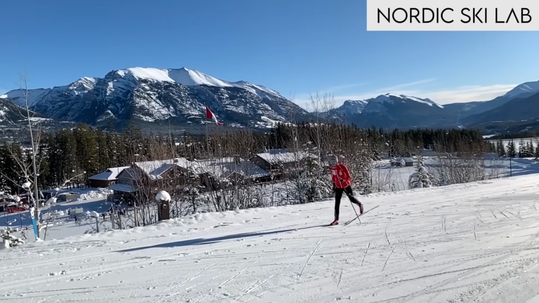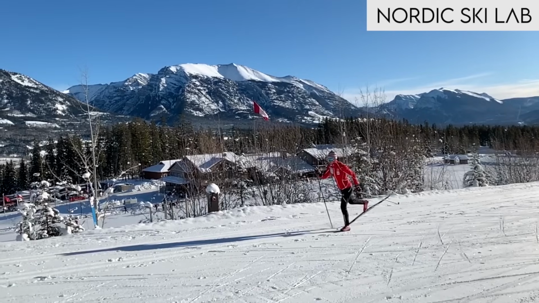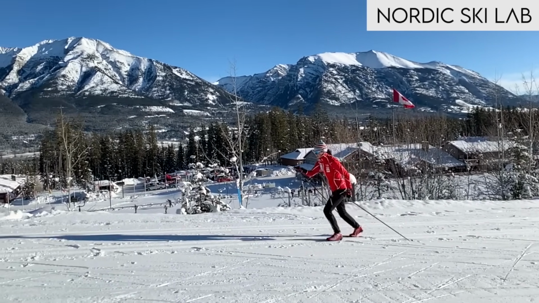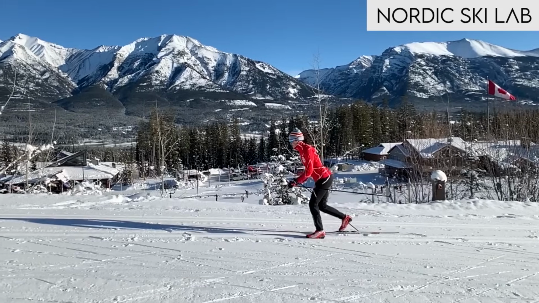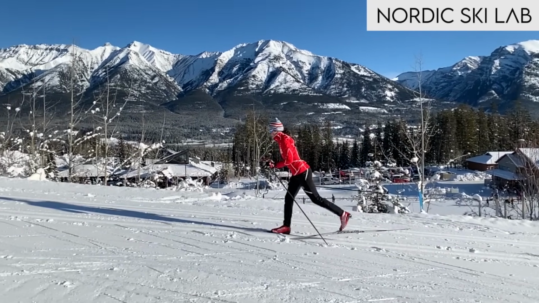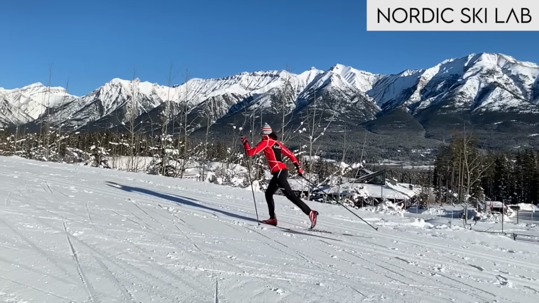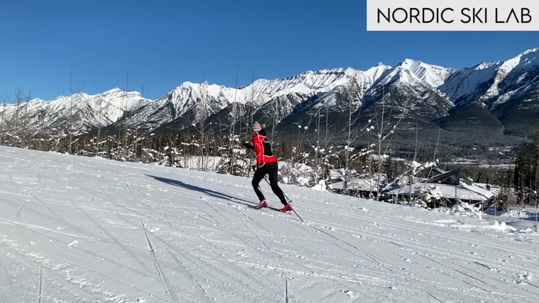So to summarize, I compared the mechanics of skate and classic skiing and talked about the demands for balance, coordination, and fitness. And I think it's fair to say that classic skiing is more accessible and more forgiving to beginners, but the challenges of getting started in skate skiing are by no means insurmountable.